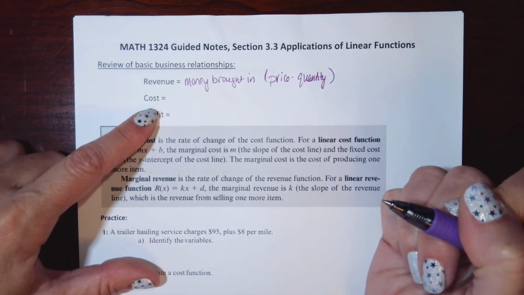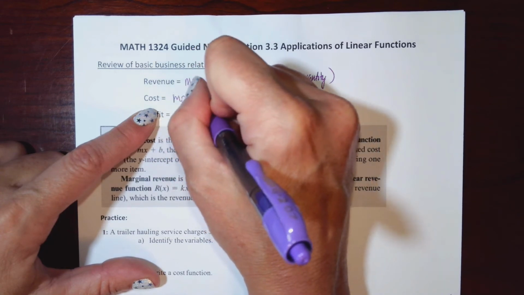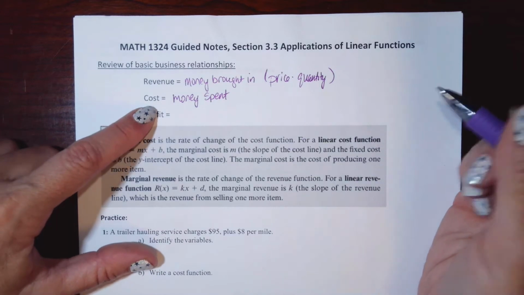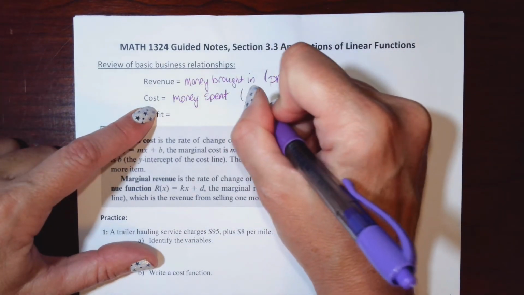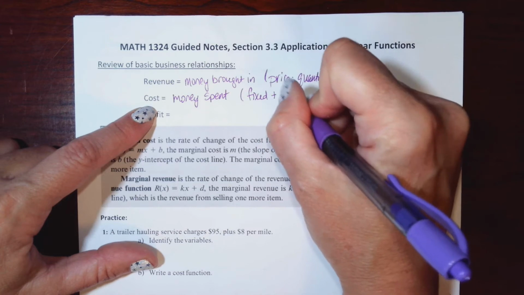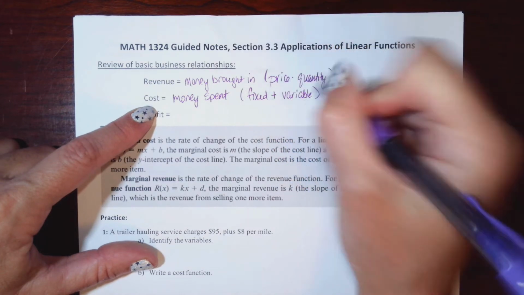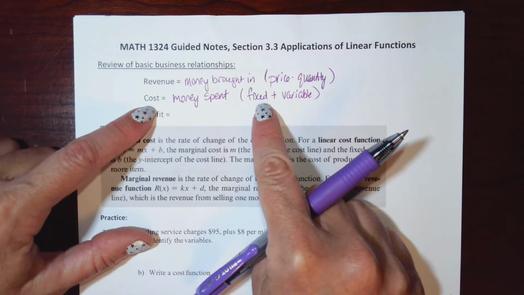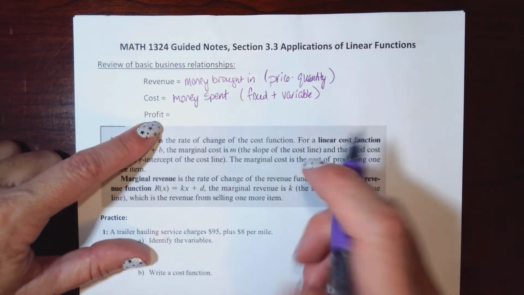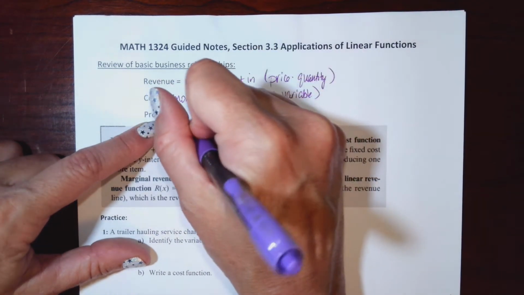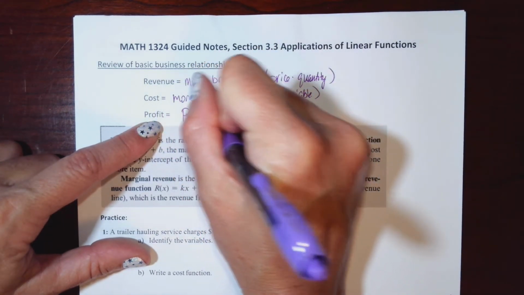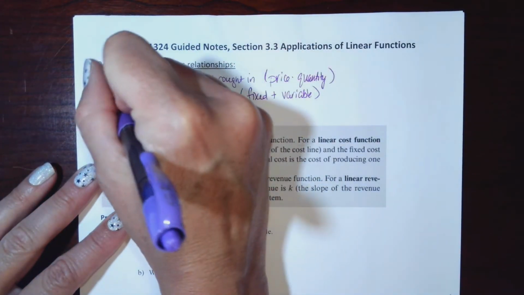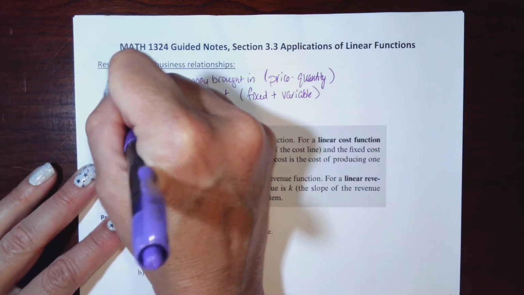Cost is how much we spend, how much money goes out. So we've got revenue is money brought in, cost is the money spent. Now, when we calculate cost, we have to calculate the fixed cost as well as the variable cost, where the variable cost is the cost per item. The fixed cost is a fixed cost, whether we make one thing or a million things. And then profit, finally, is that difference between our revenues and our costs. So we've got our revenue function, our cost function, and our profit function.